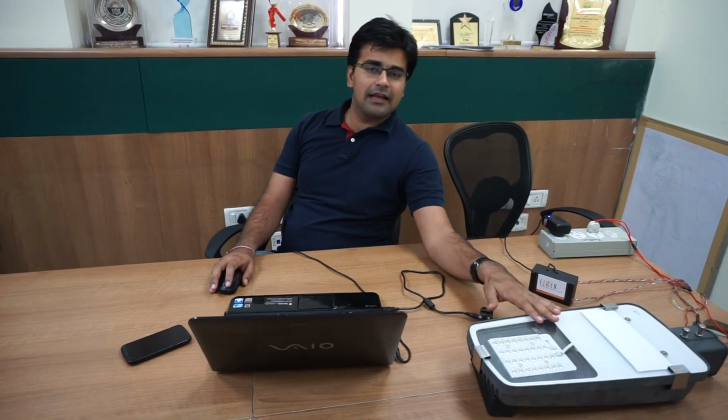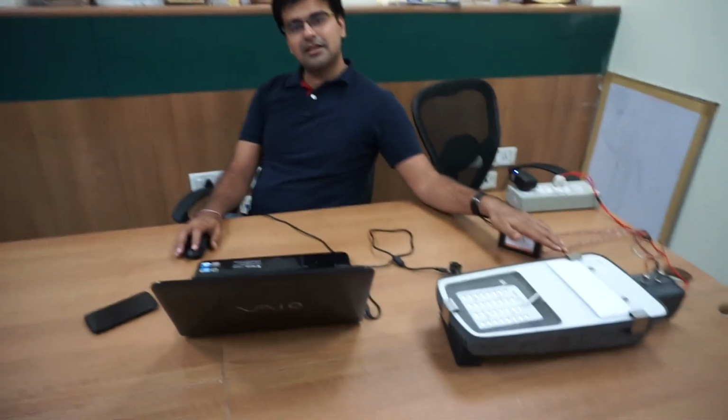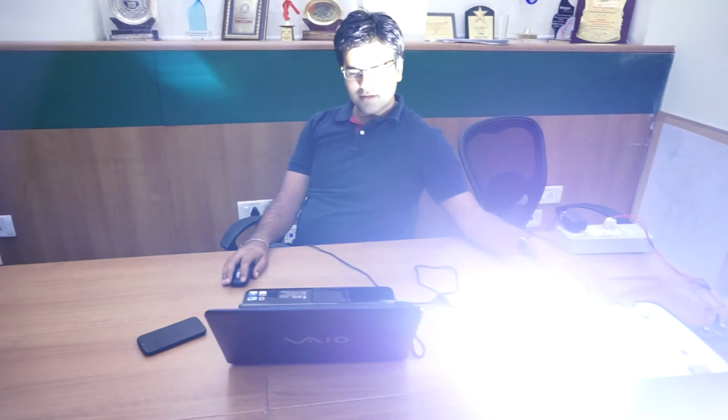So this was a simple demonstration of Internet of Things based on SenseNet's platform, and this LED lamp was being controlled by SenseNet's Enlighten.